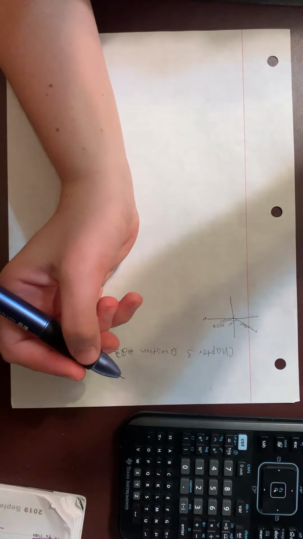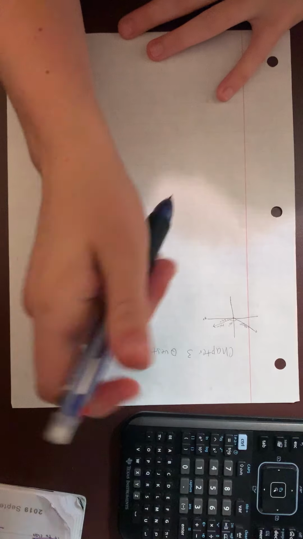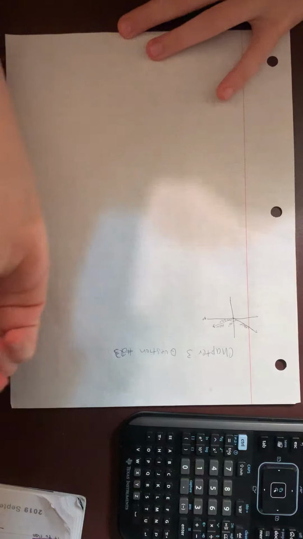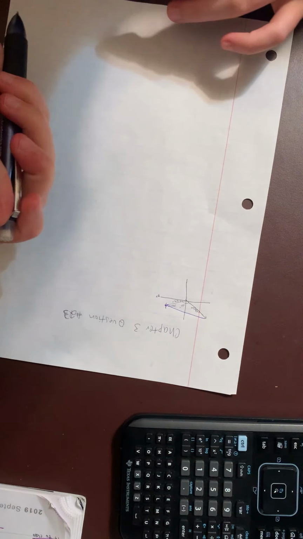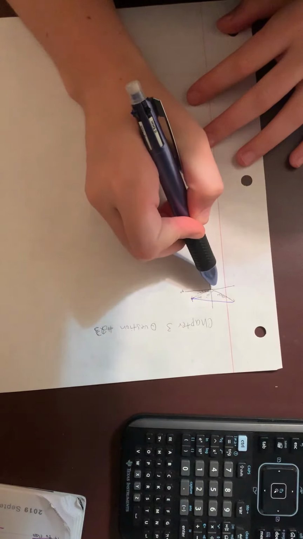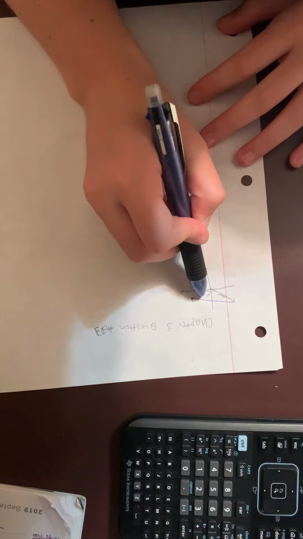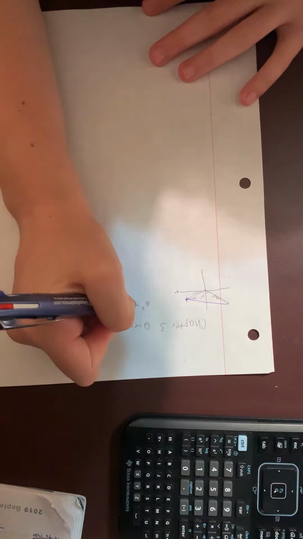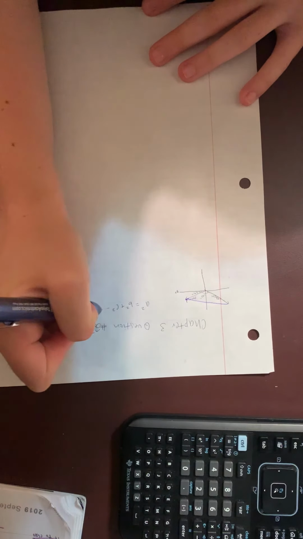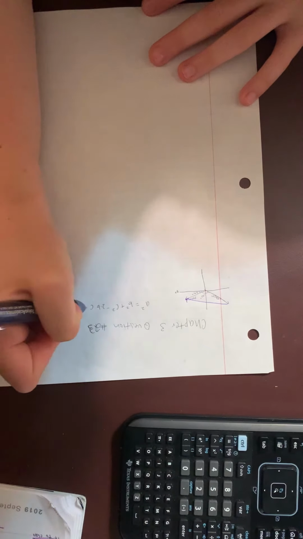So first we need to find the second displacement. So this is the resultant, and that's the first one. The second has to connect. So that would be out here. That's the second displacement. So one way, since we have one angle in the middle and two side lengths, we can use the law of cosines, which is basically a squared equals b squared plus c squared minus 2 times b times c times cosine of angle A.